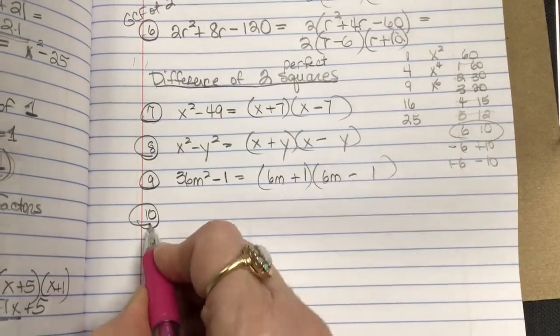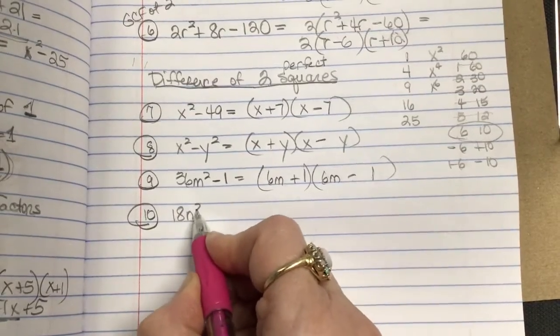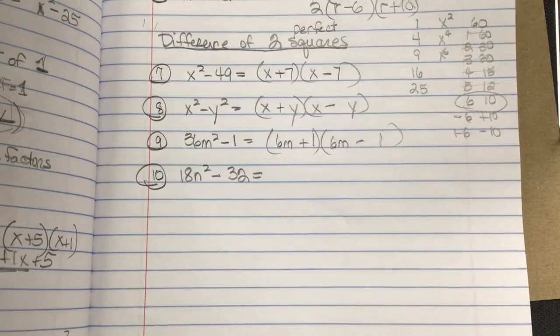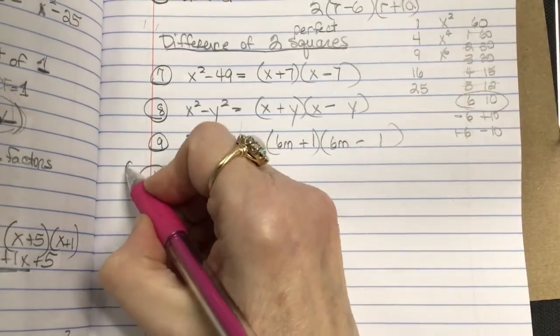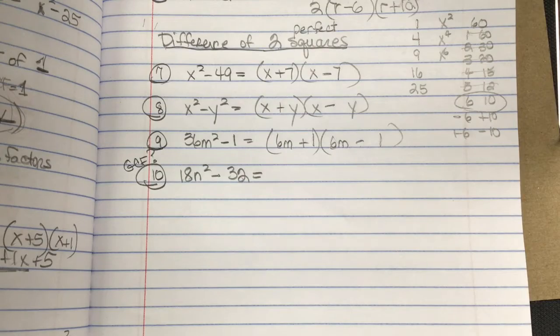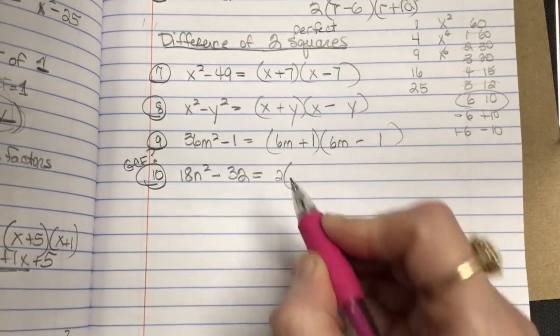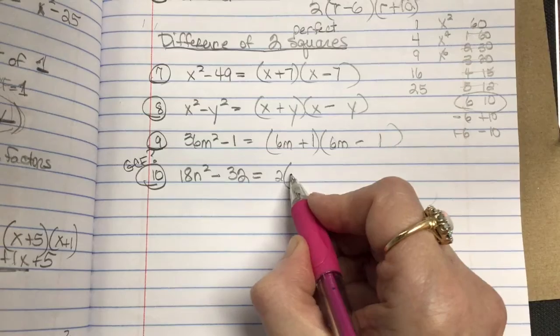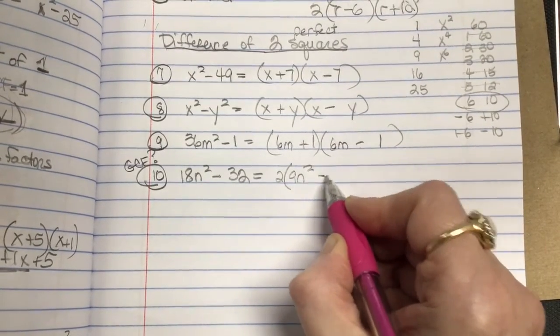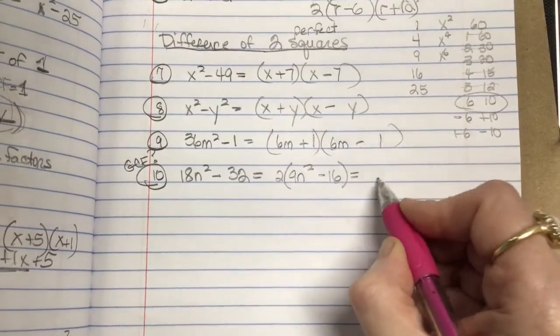Okay, one more. 18n squared minus 32. Are those perfect squares? No. So what's the first thing I might look for? Is there a GCF? 2, is that going to be the biggest one? And it actually is. If you do their factor trees, all they have is a 2 in common. And so you're going to have 9n squared. See what happened? And you'll have 16 right here. So it's kind of nice.